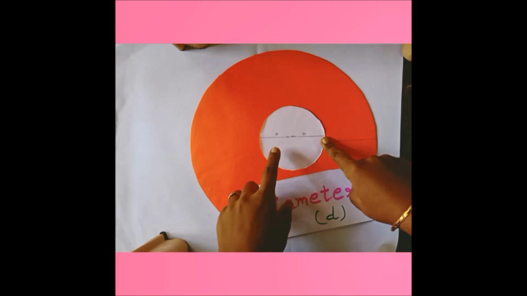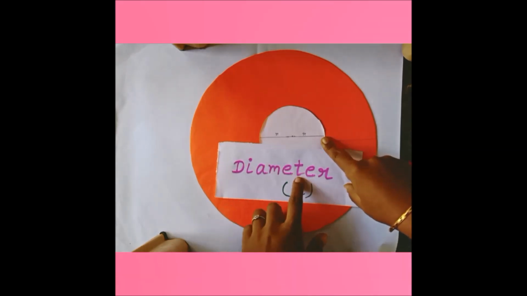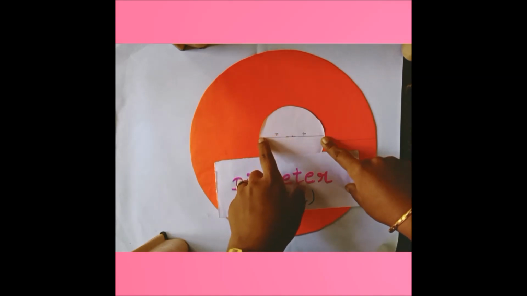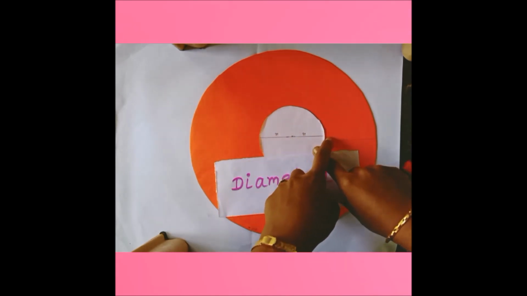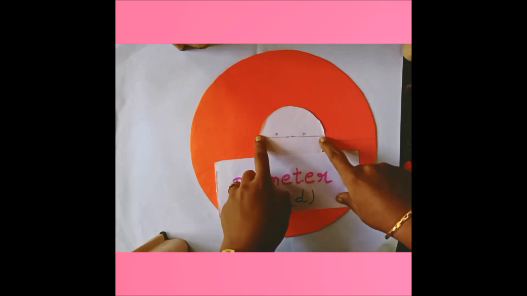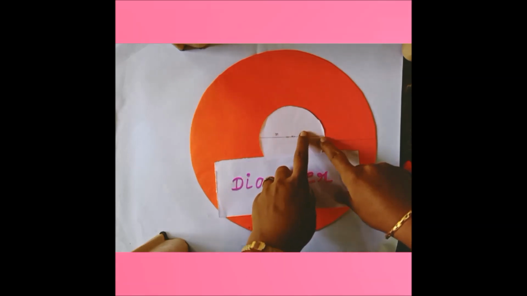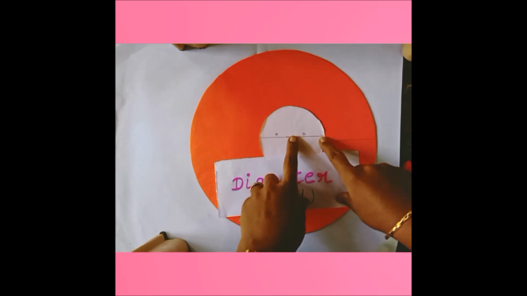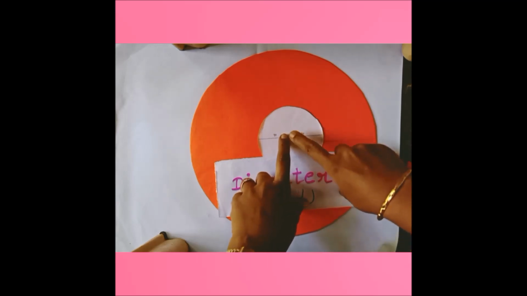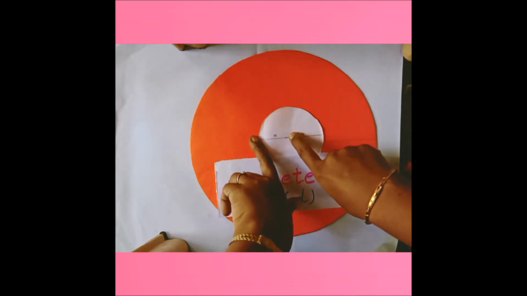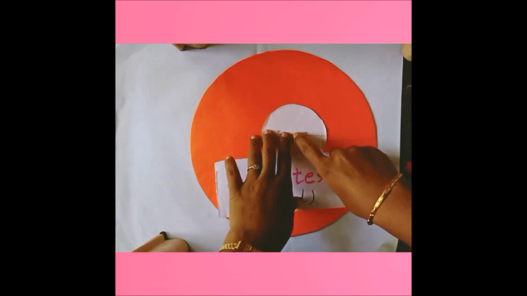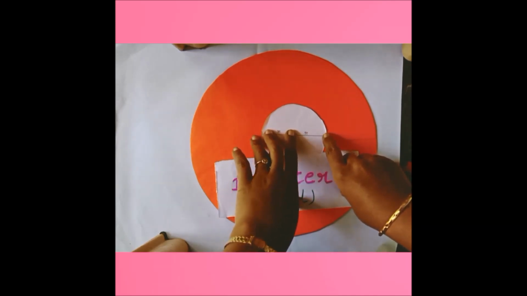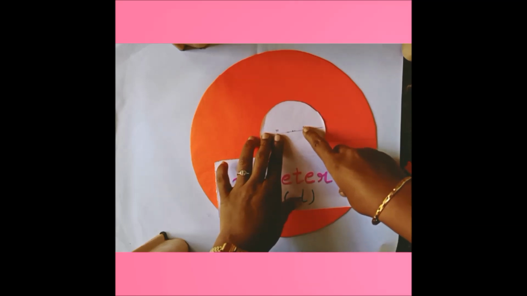Do you understand, children? The symbol for diameter is D, small letter d. This is also the longest chord of the circle. How do you get the diameter measurement? By taking 2 times r. See here, this is one r, this is another radius, this is also a radius, because each is a line segment joining the center to its boundary. So diameter equals 2r.